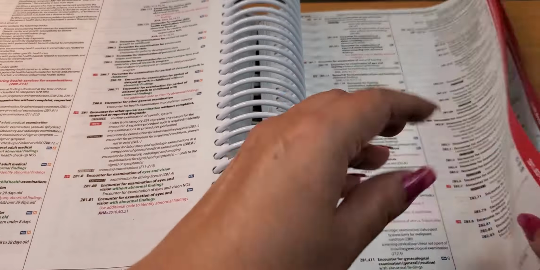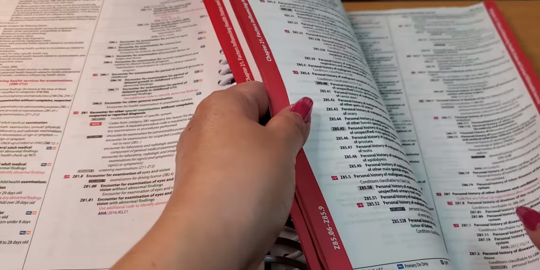Okay, so it's just something that you guys will learn once you start picking up little tips from the book itself. All right, so then we have, okay, so we did that.